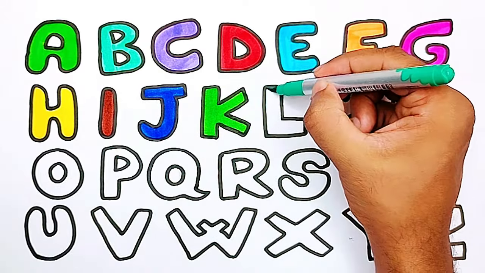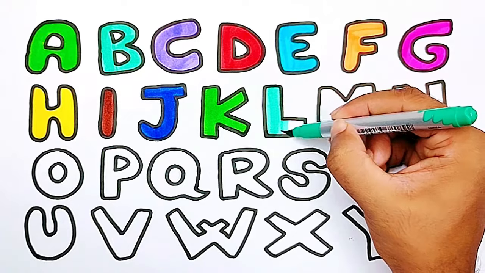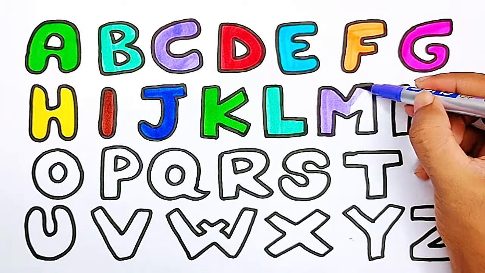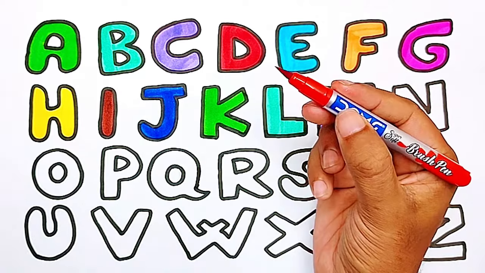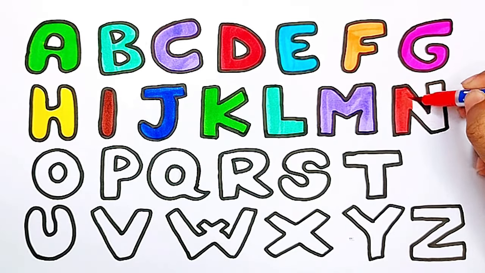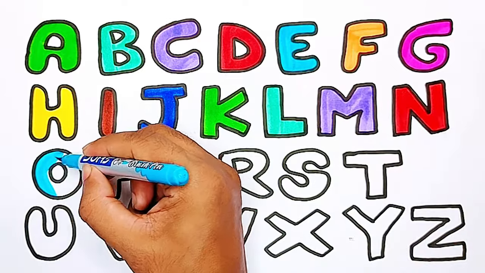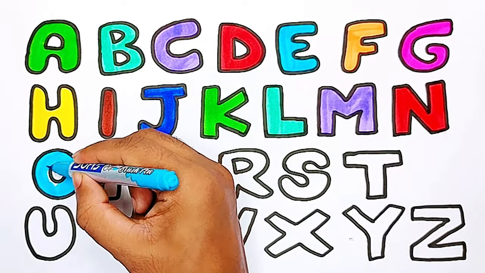Green color. L. L for ladybug. Purple color. M. M for melon. Red color. N. N for napkin. Sky blue color. O. O for ocean.